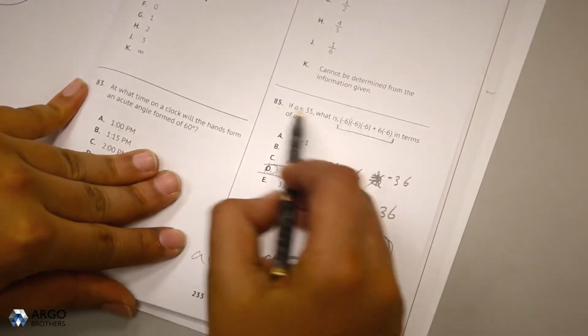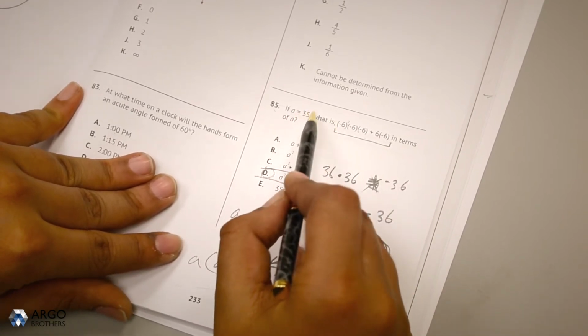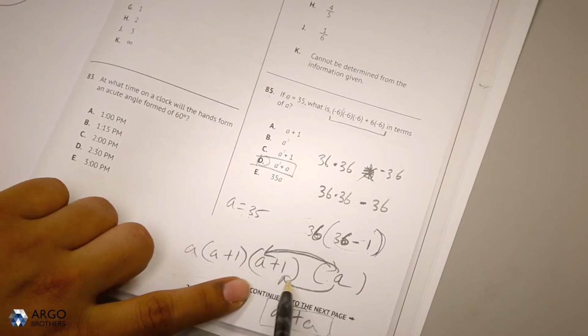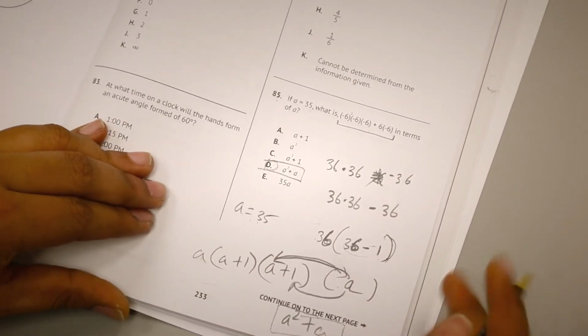So it is a little bit tricky. You do have to figure out how to manipulate this expression to get to 35, and then realize that 36 is essentially a plus 1, and then you can solve in terms of a. So that's how you approach this question.